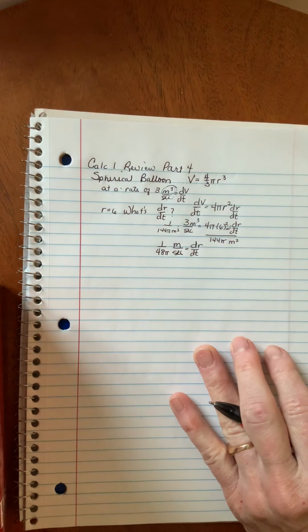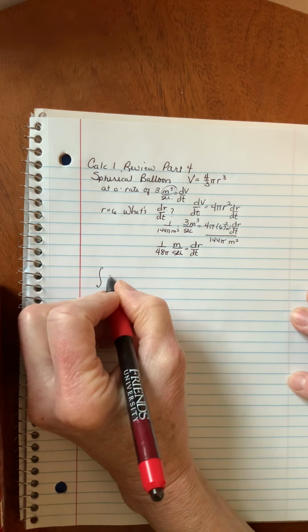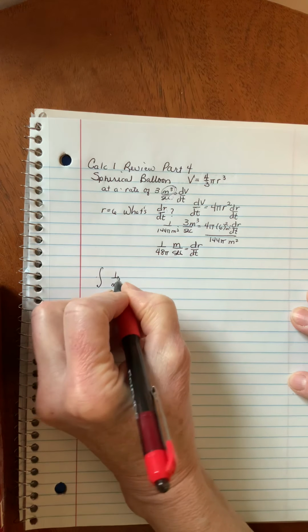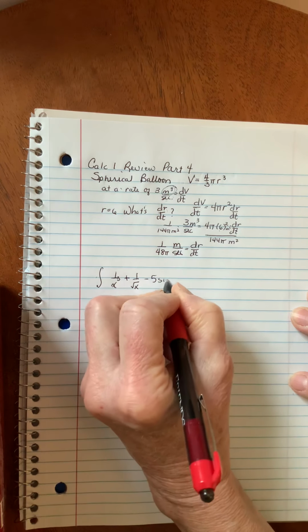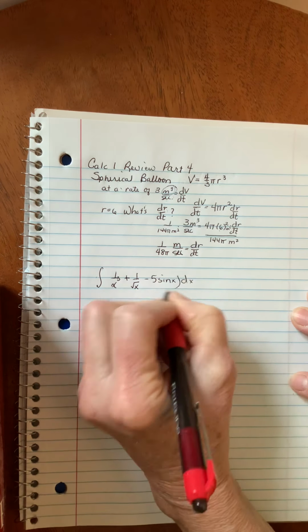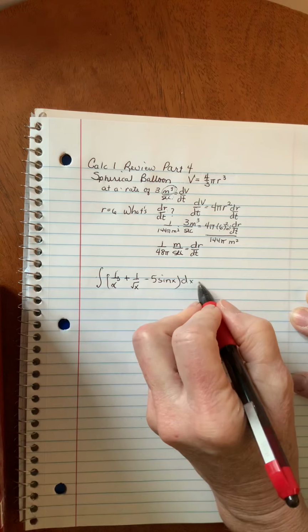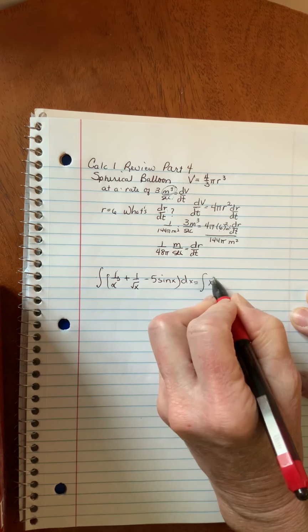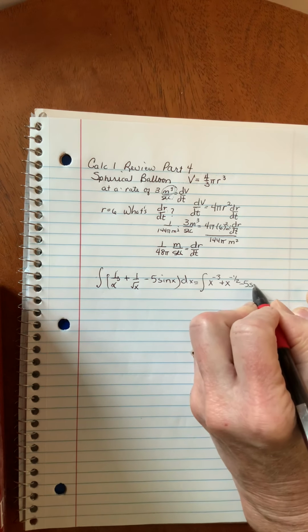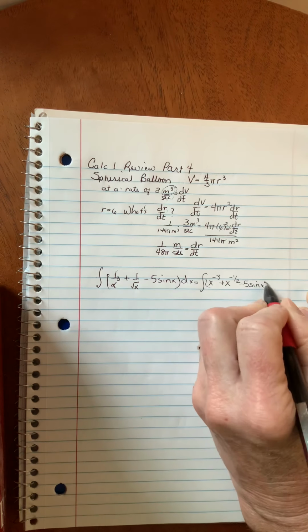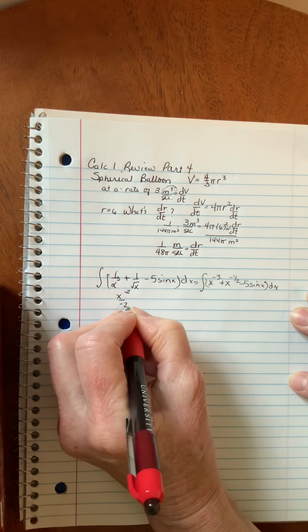All right, next I've got a few kind of arbitrary integrals. So here's an integral. Let's take 1 over x cubed plus 1 over the square root of x minus 5 sine x dx. Okay, you can't do integrals of fractions generally, so we've got to make this into a power rule. So this is going to be x to the minus 3 plus x to the minus 1/2 minus 5 sine x, and then dx.